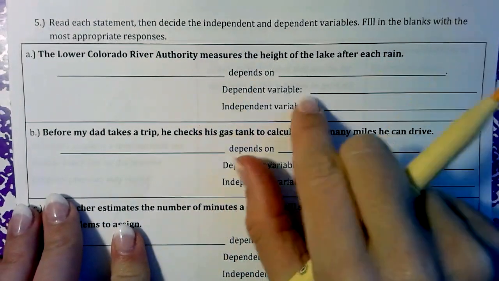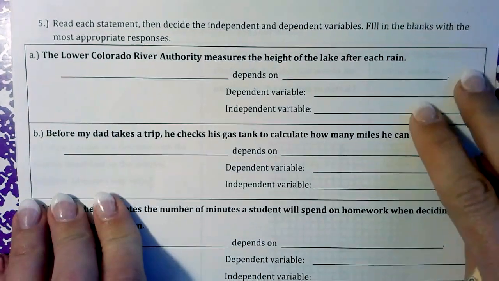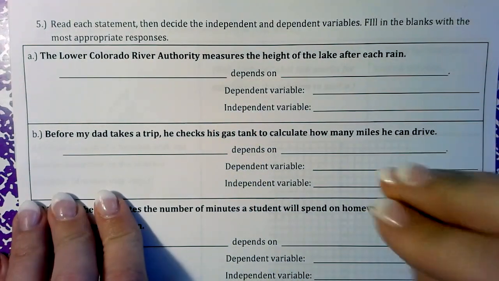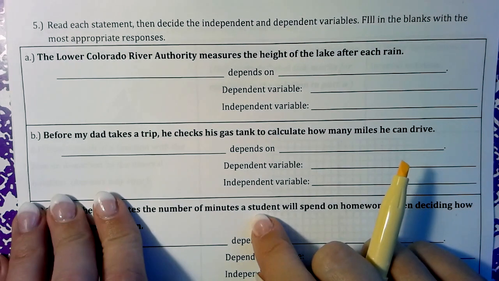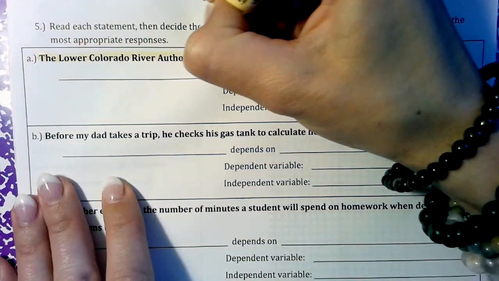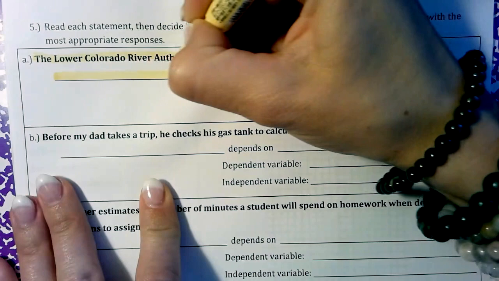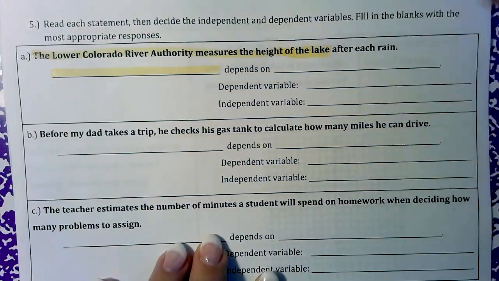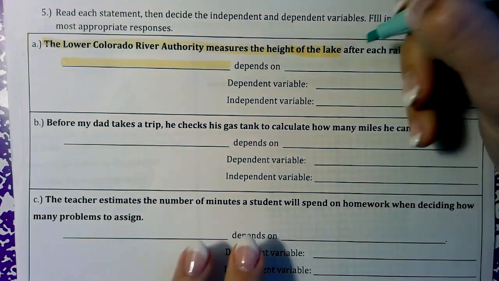Also, if you write y depends on x, gee thanks, that doesn't really tell me anything. The whole point of this, the big lines are not so you could tell me something I already know. I really wanted to reiterate what depends on what. Fill in the blanks. So here, the Lower Colorado River Authority measures the height of the lake after each rain. The Lower Colorado River Authority measures the height would have to do with this part right here. And it says height of the lake, prepositional phrase for us. Depends on whether or not really it rains.